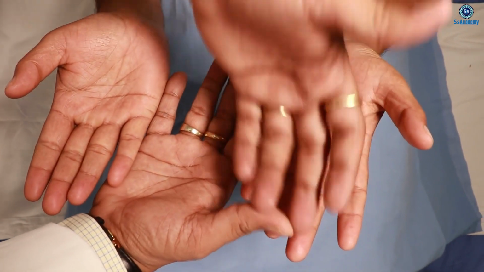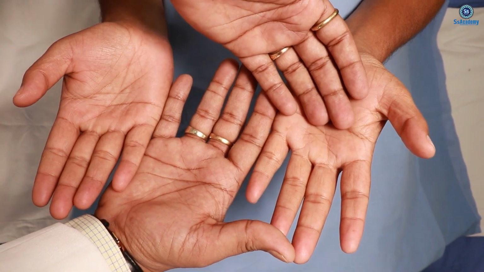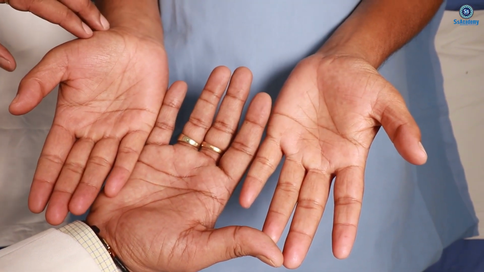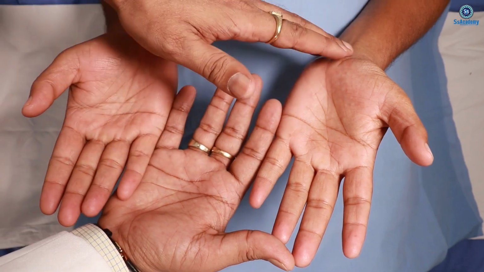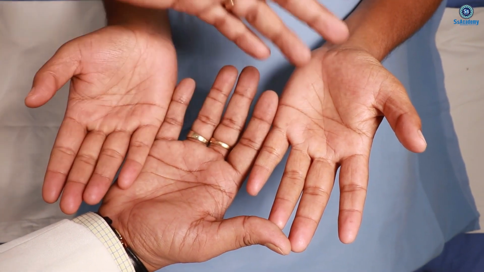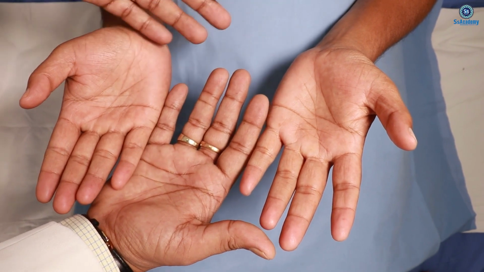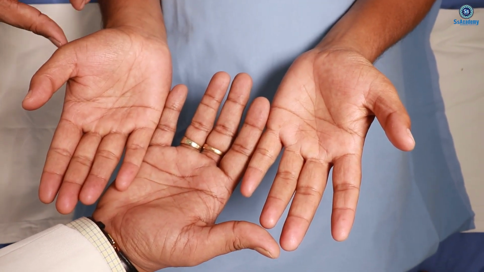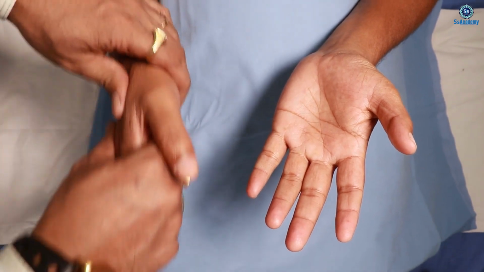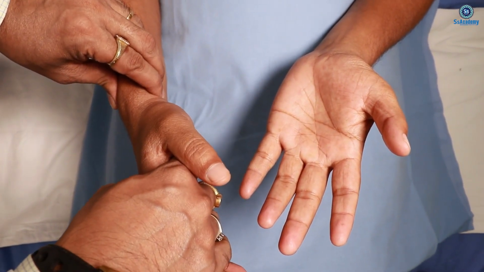Even after that, you need to compare with your own hands to see the palmar erythema and warm hands. So no palmar erythema, no warm hands, and no bounding pulses. Palmar erythema, warm hands, bounding pulses and flaps are the features of carbon dioxide retention. Then you need to feel the pulse for bounding pulses.